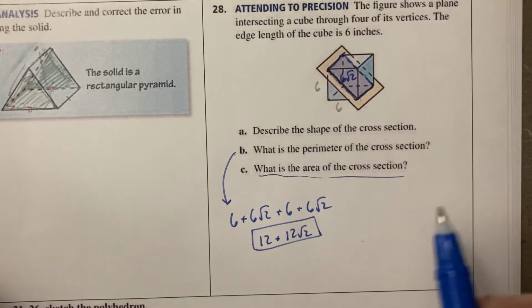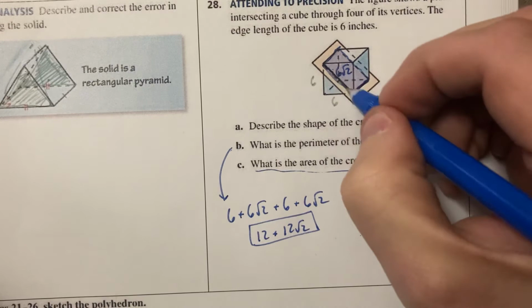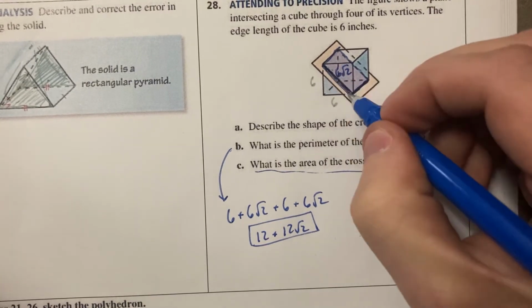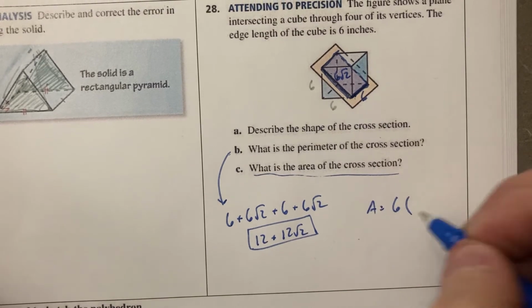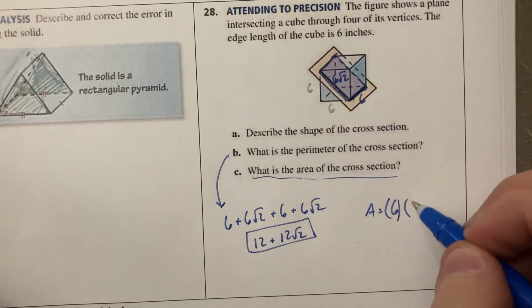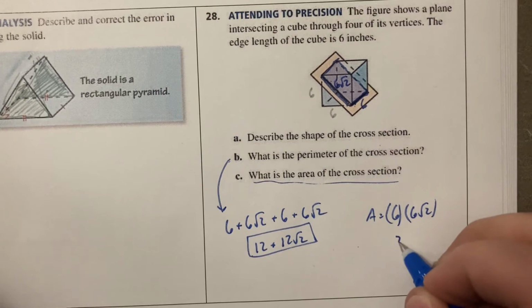And then it says, what is the area? So you do base times height of this cross section. So the base would be 6. The area would be 6 times 6 root 2, so 36 root 2. You can plug that in your calculator.